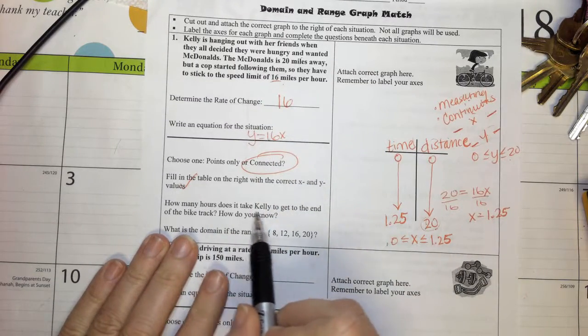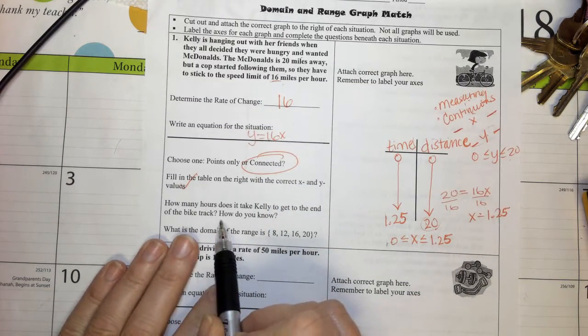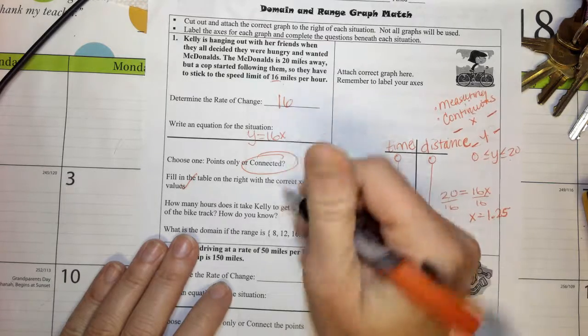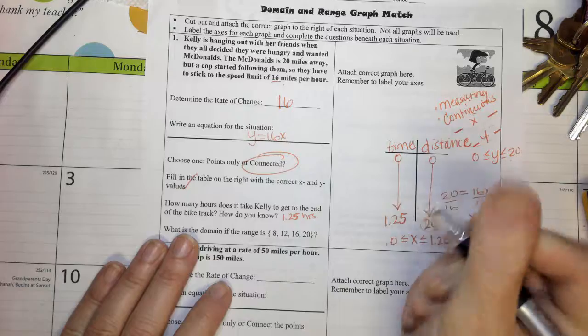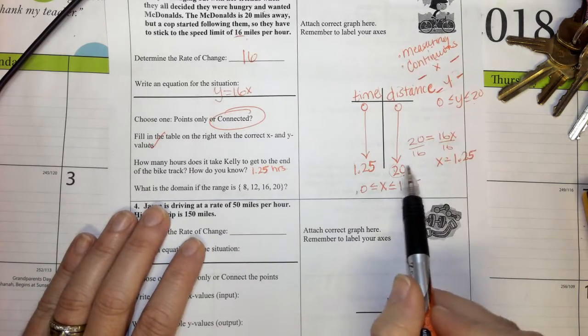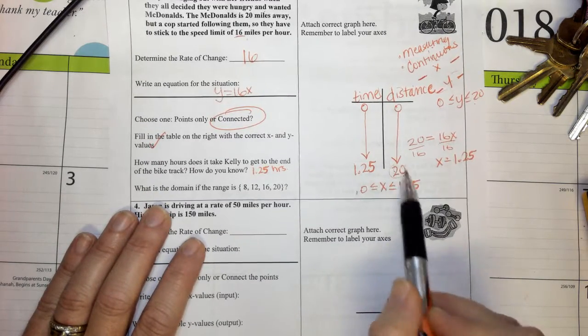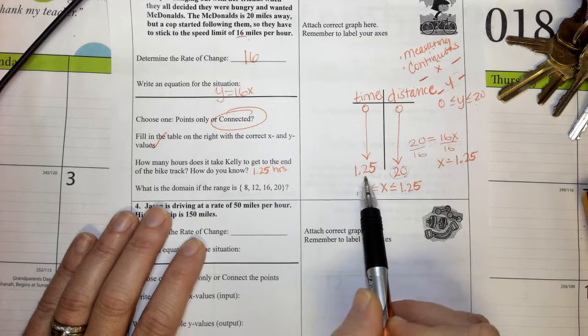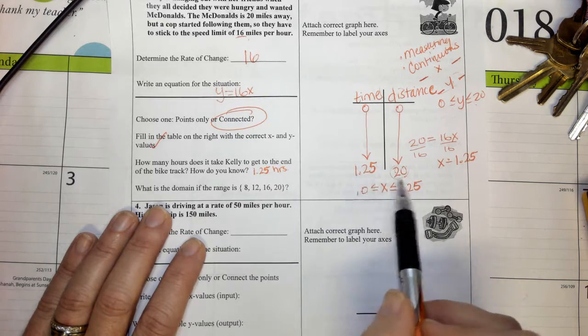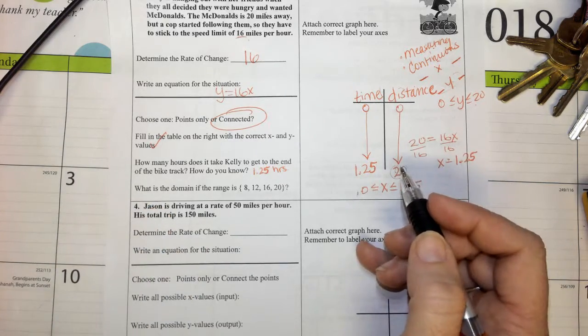Now it wants to know how many hours it takes Kelly to get to the end of the bike track. So it took her 1.25 hours, and we know that because whenever our y value had an output of 20, our x value, our input value, was 1.25. So we knew that that's how long it took us to travel the 20 miles. Which is a very long ride.